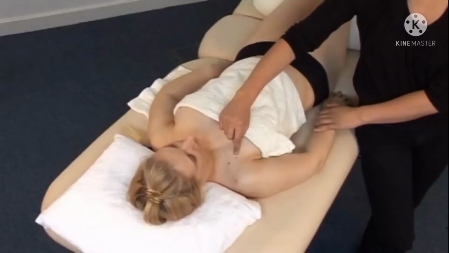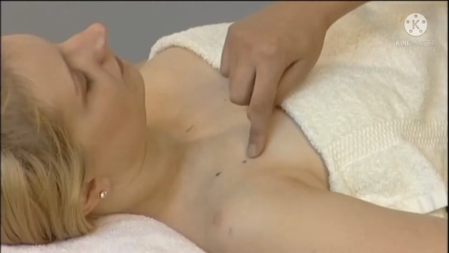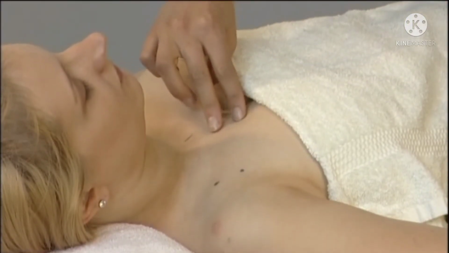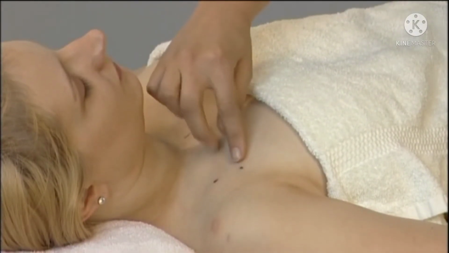Lung 1 is 1 sun inferior and slightly lateral to Lung 2. To find the 1 sun, find the width of an intercostal space close to the sternum and transfer it over.